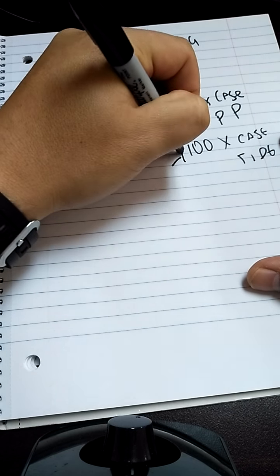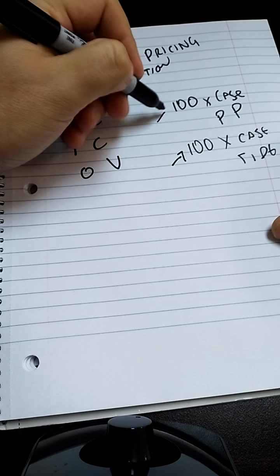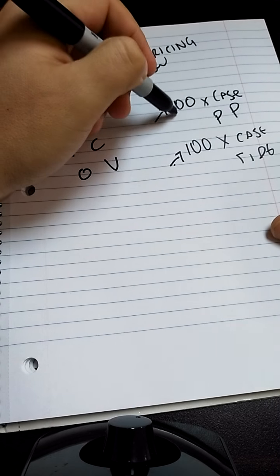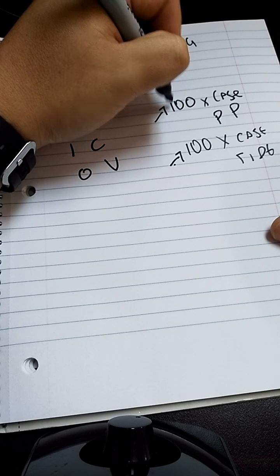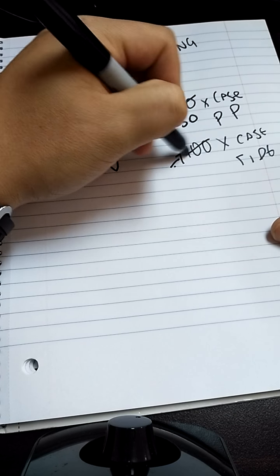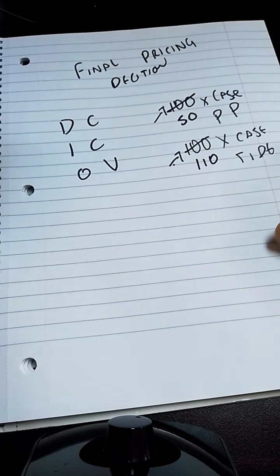This product can be cheap in comparison with the market, but this one will be way too expensive. Why? Because we're not doing what we're supposed to do. So this one might be, instead of $150 per case, and this one instead of 100 should be 110, and it's still going to be competing in the market.